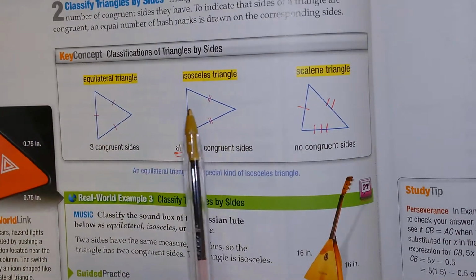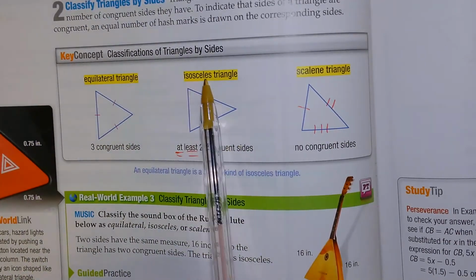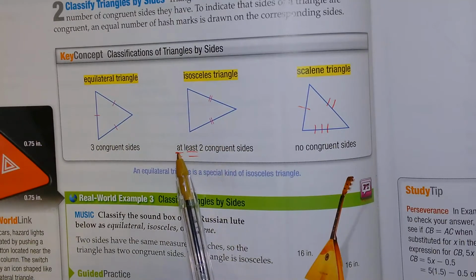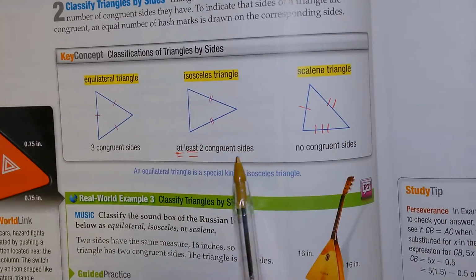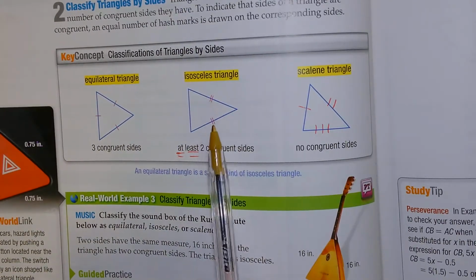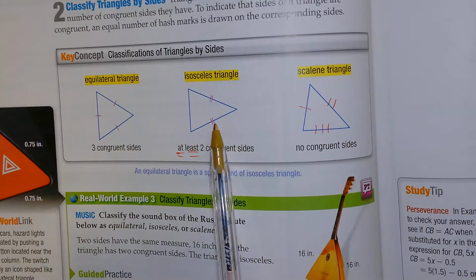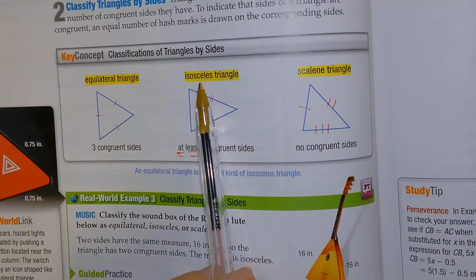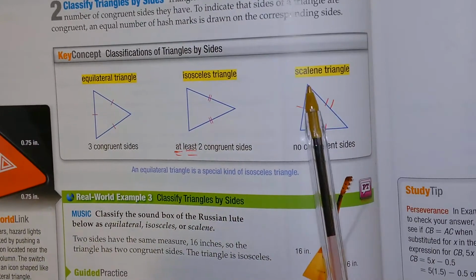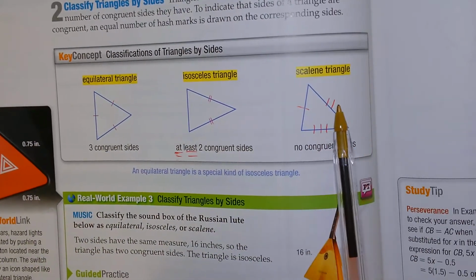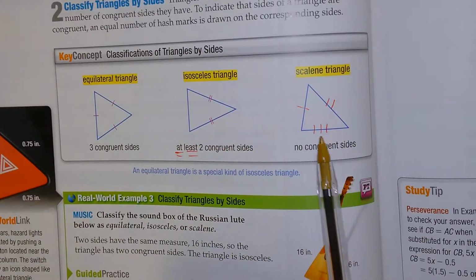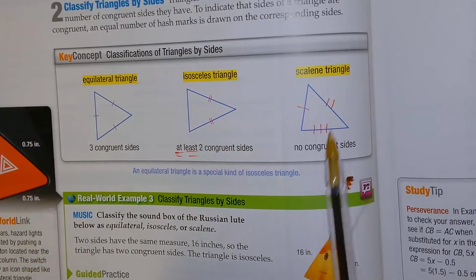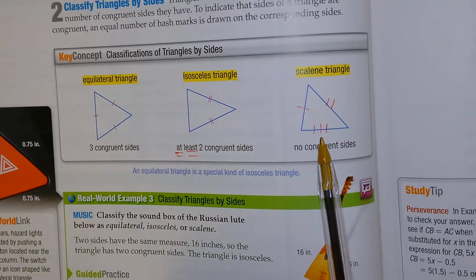An isosceles triangle, this one's a tough one to spell, so watch your spelling on this. You'll have at least two congruent sides. So notice that you have two sides that match. As long as you have at least two sides, you're isosceles. We'll talk about that in a second. And then scalene is if no sides are congruent. It's usually marked with three different measurements. So if all three measurements are different, that's called scalene.